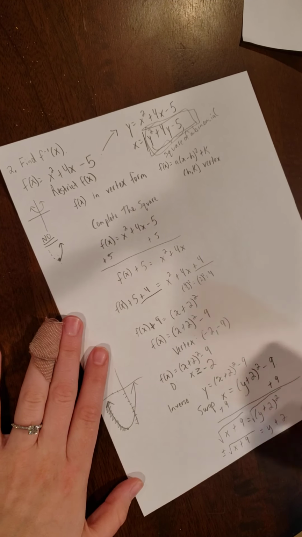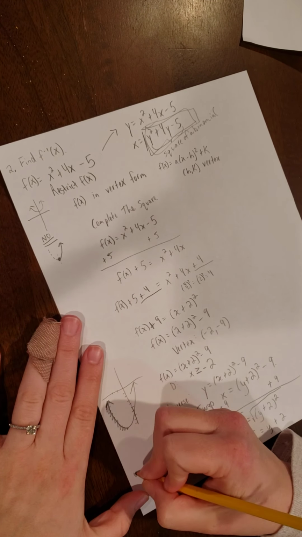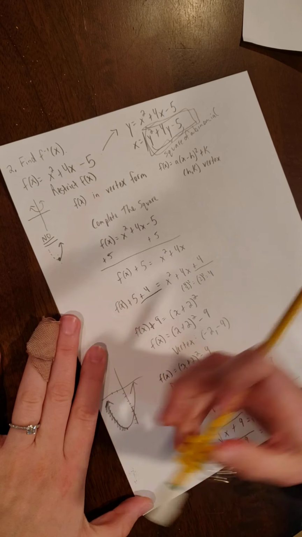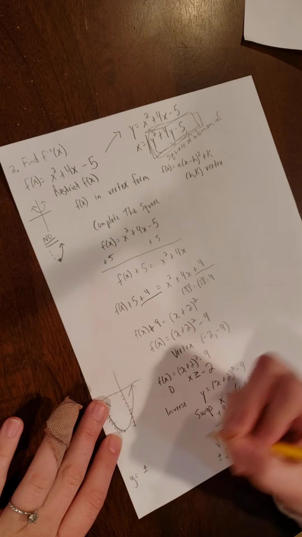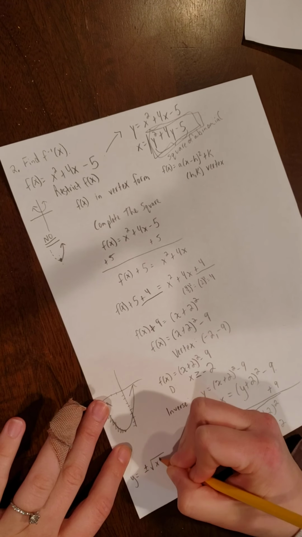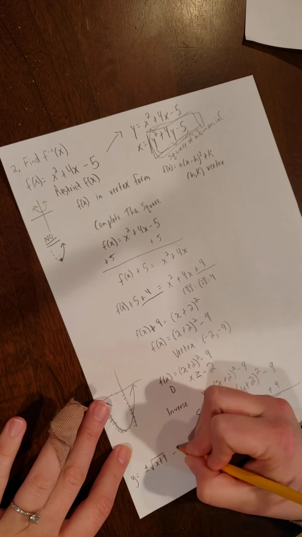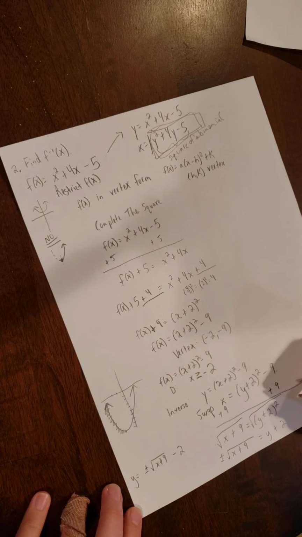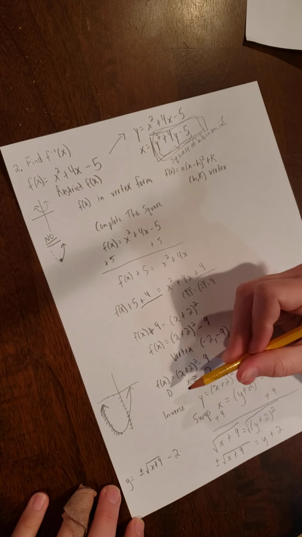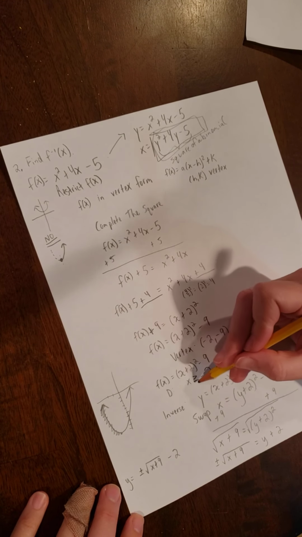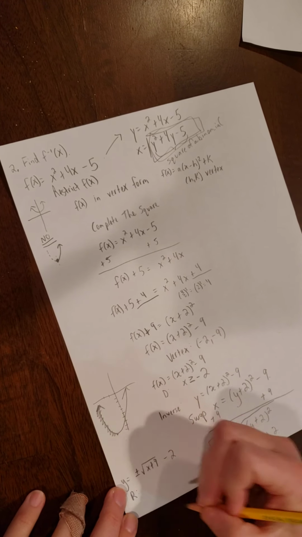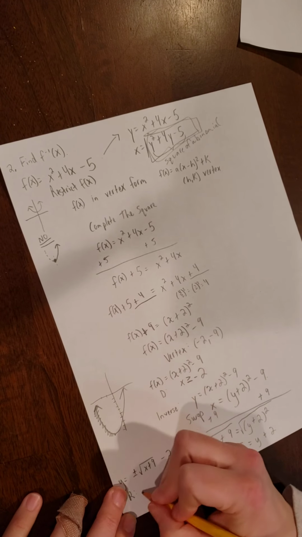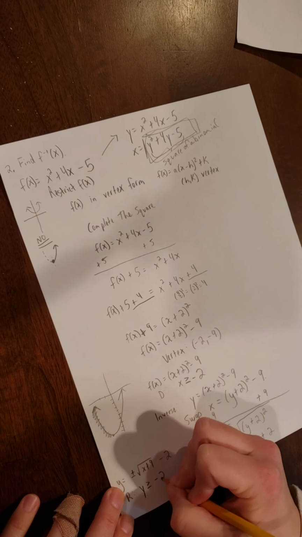Y by itself, so we take away 2 from both sides. So that's going to be y equals plus or minus the square root of x plus 9 minus 2. Now, remember what we said. We said the domain of f is going to be x is greater than or equal to negative 2, which means the range of the inverse is going to be y is greater than or equal to negative 2.